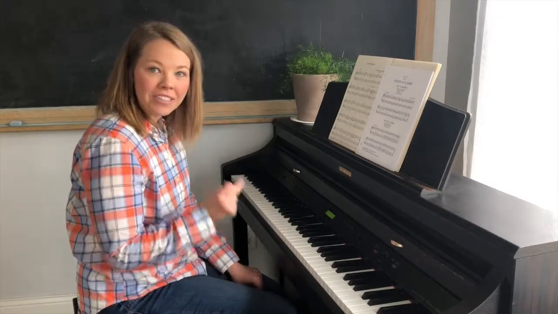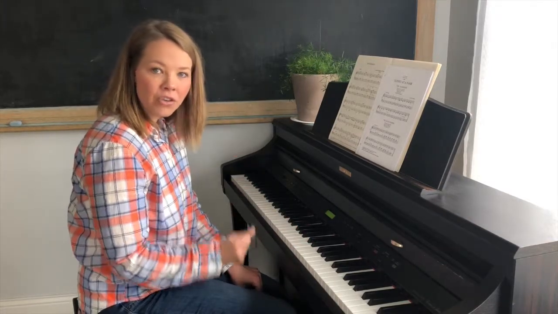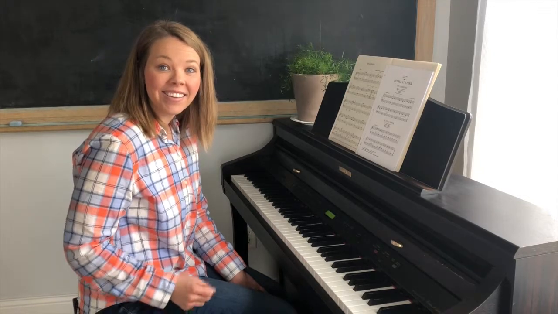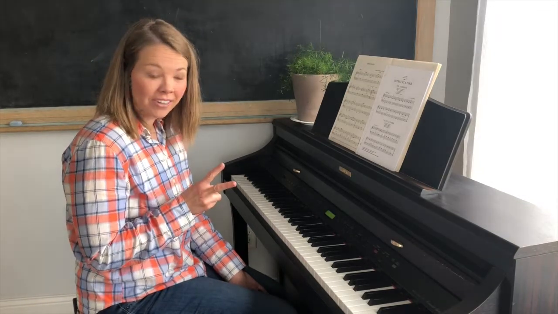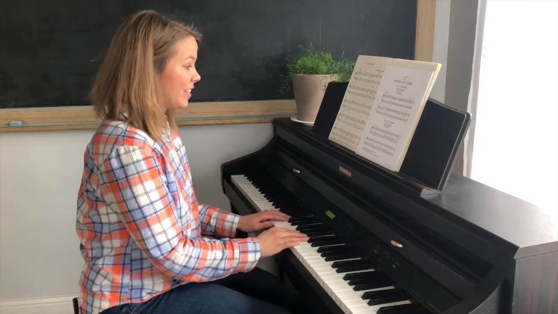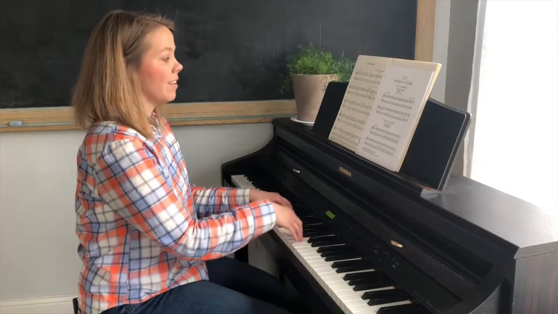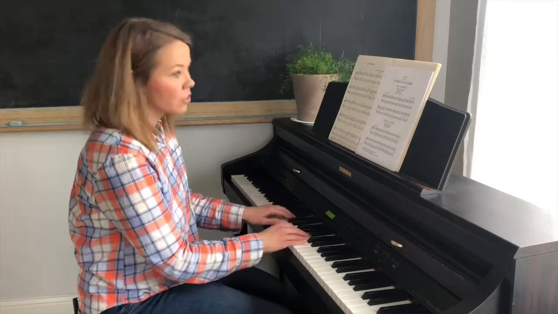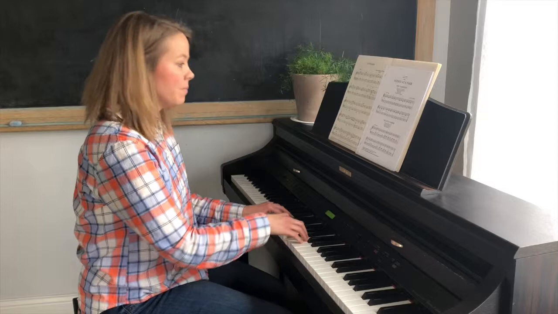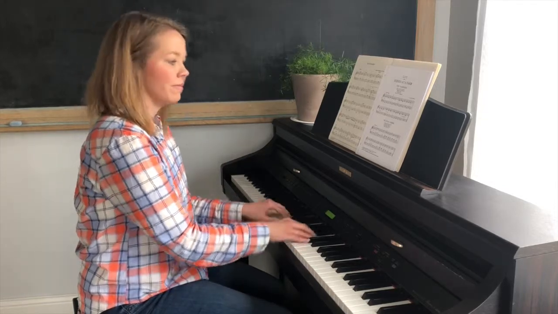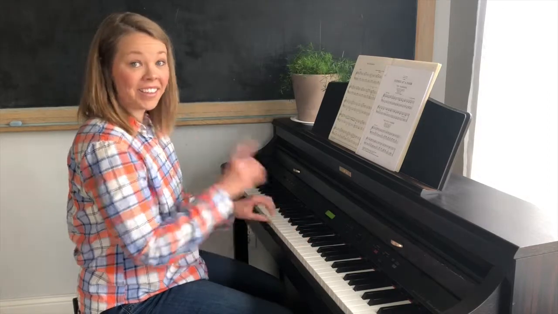What do you think? Was it strong, weak, strong, weak? Or did you hear the strong, weak, weak, strong, weak, weak? What do you think? Okay, so this one was a 2-pulse measure. Let's listen to the first couple measures again. Strong, weak, strong, weak, strong, weak, strong. Okay, so that was a 2-pulse measure.